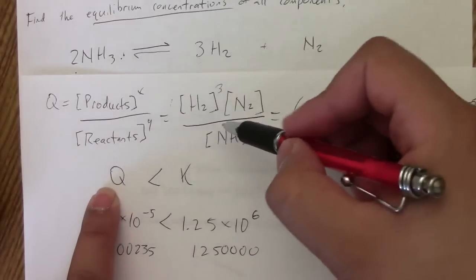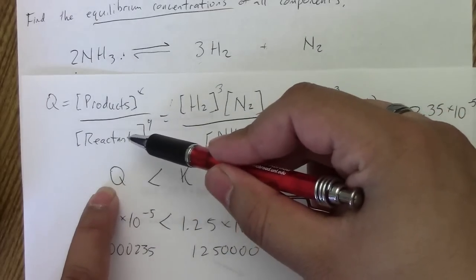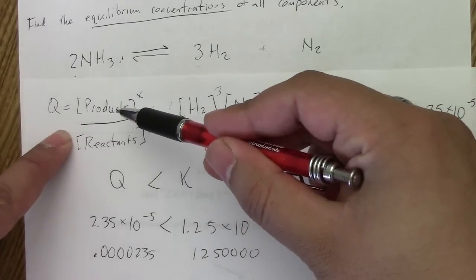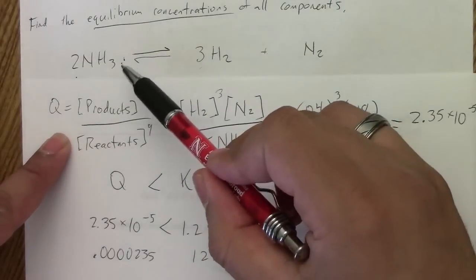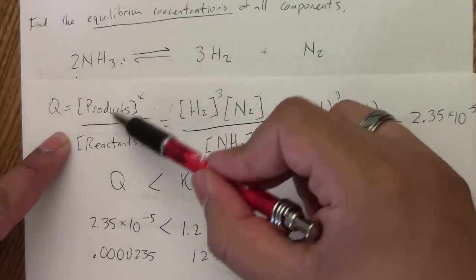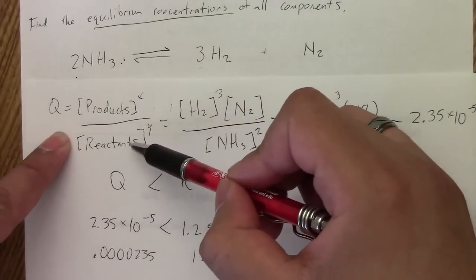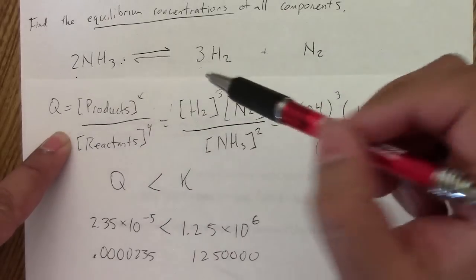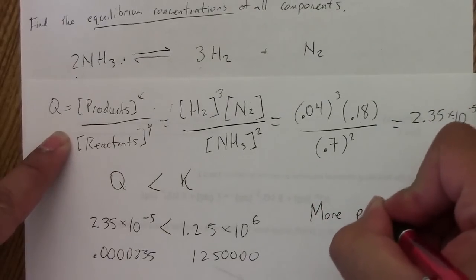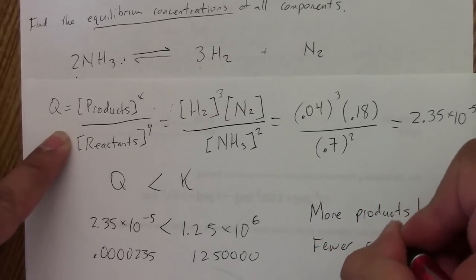Our goal is to get to equilibrium, right? So if our Q is way too small, we need to make it bigger. How are we going to do that? We're going to take our reactants on the bottom and convert them to products. Or in our equation up here, we're going to take our reactants and move right and get more of these products. This number up top is going to get bigger, and Q is going to get bigger as well. We can also say that the number on the bottom is going to get smaller, and so again, Q is going to get bigger. That's the plan, so let's write that out. We need more products, and we need fewer reactants.